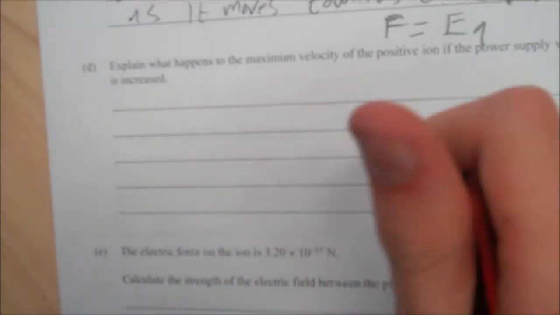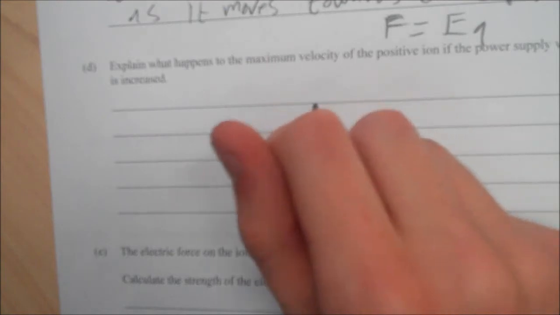So explain what happens to the maximum velocity of the positive ion if the power supply voltage is increased.